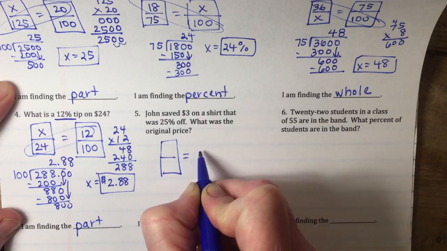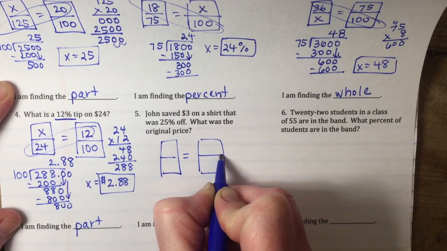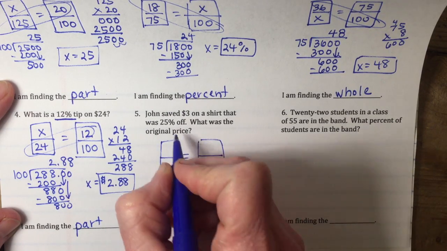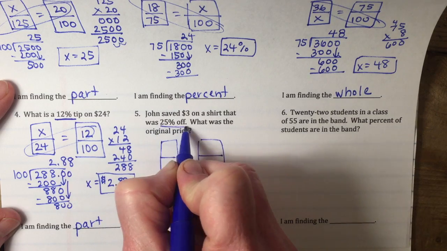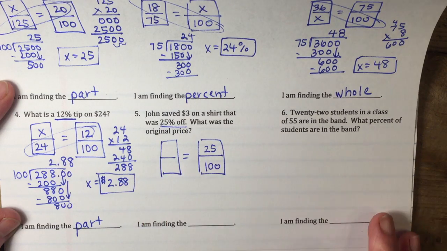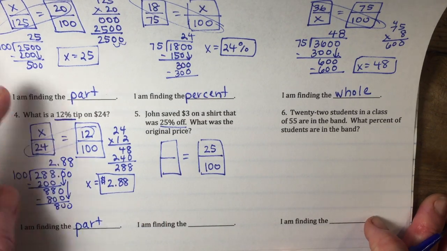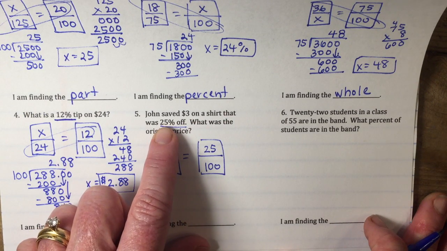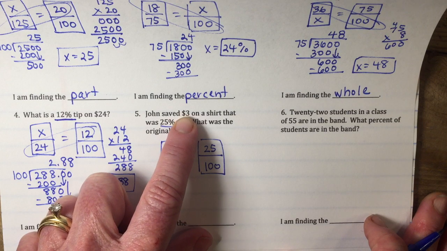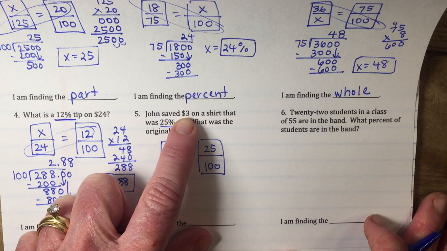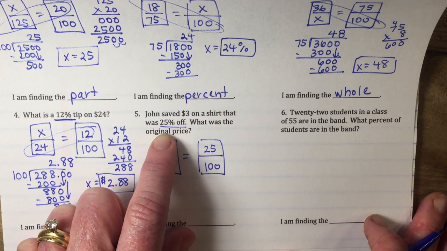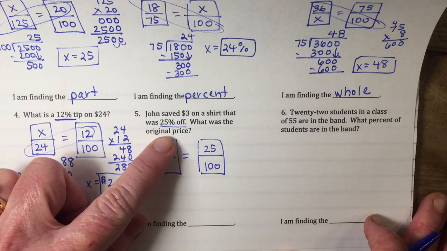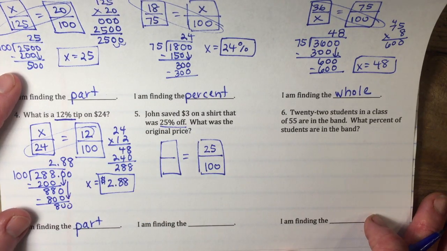Again, we need to start by trying our boxes. 100 goes on bottom here. I'm going to look for a percent because it's 25% off, so that's going to go up here. All right, and let's think about what they're asking here. John saved $3 on the shirt that was 25% off, so it was on sale. $3 is what he saved, not the cost of the shirt. What we want to know is the cost of the shirt. How much did it originally cost before he saved the $3?